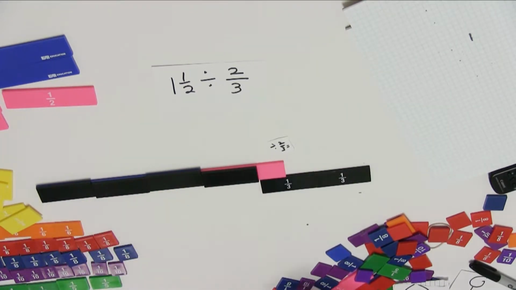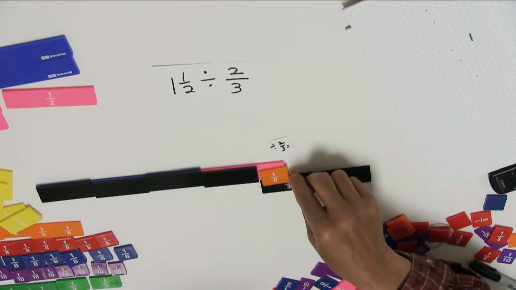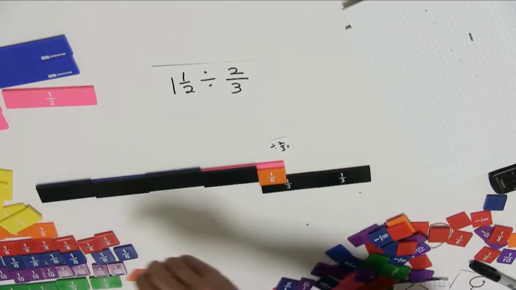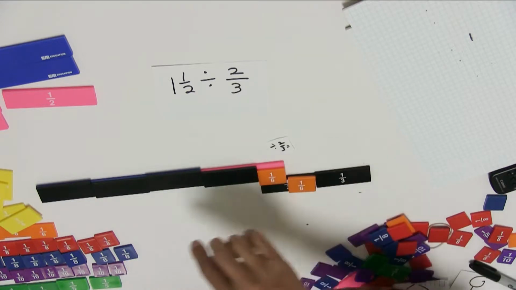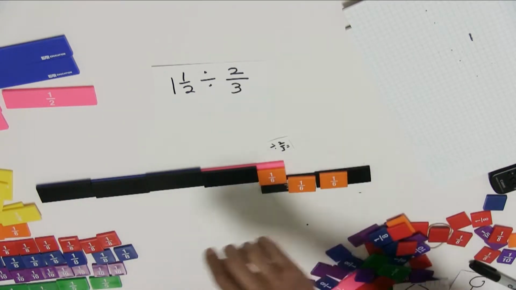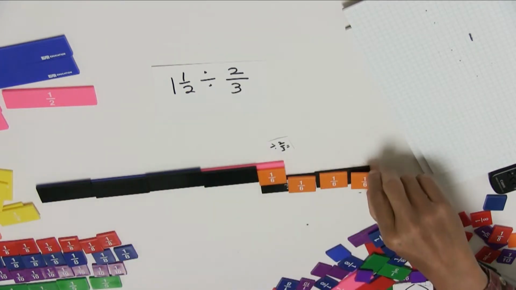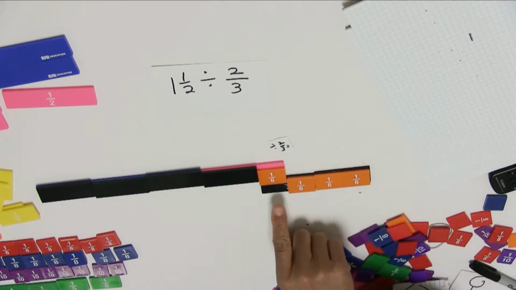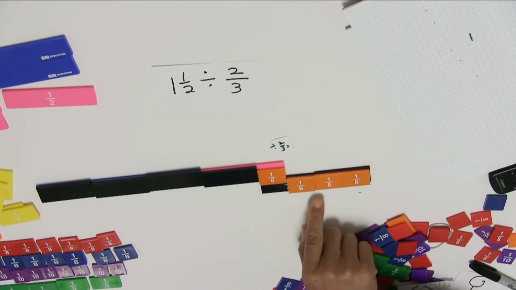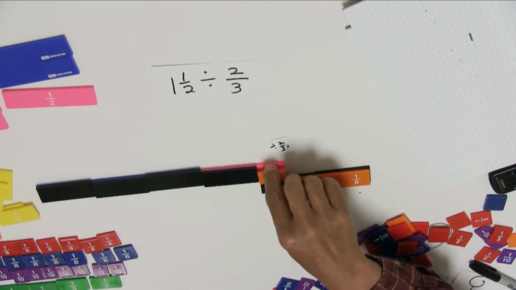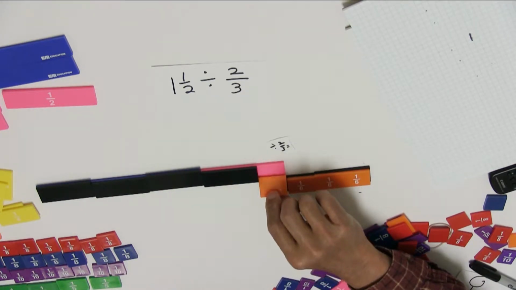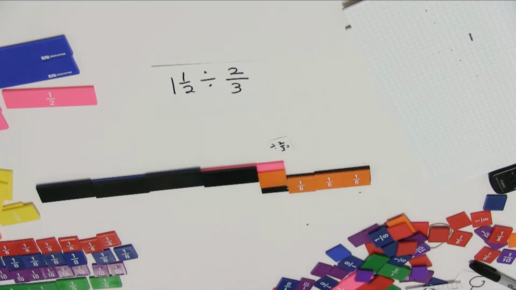Now I want to know how much of those 2/3 am I taking away? I see that it takes 4 of these to make up 2/3. And I've taken away 1 out of the 4.